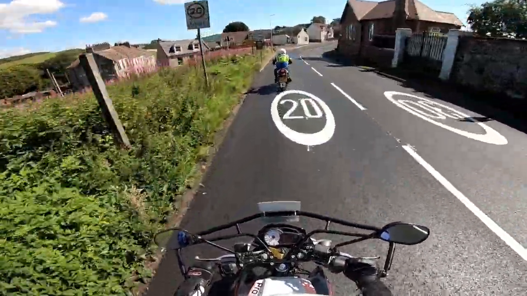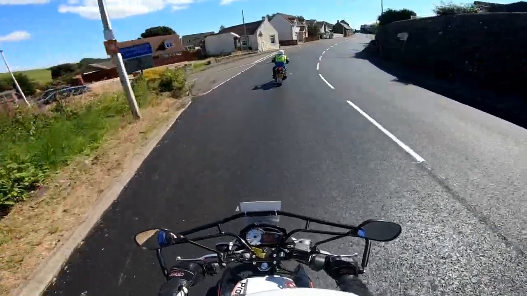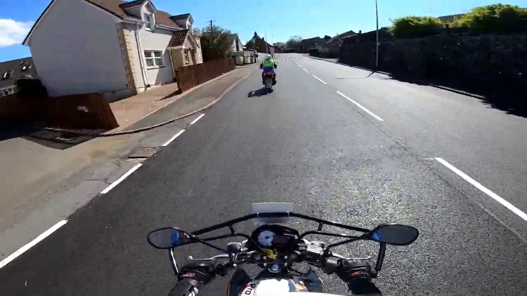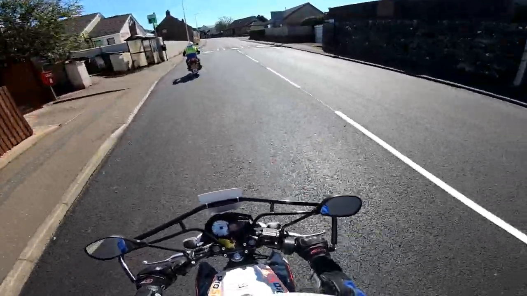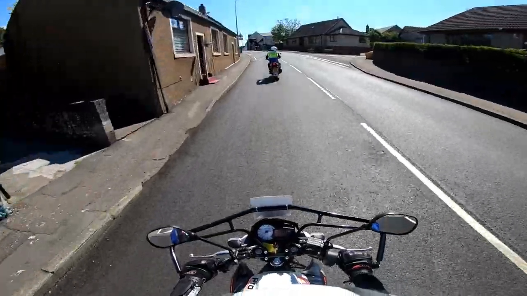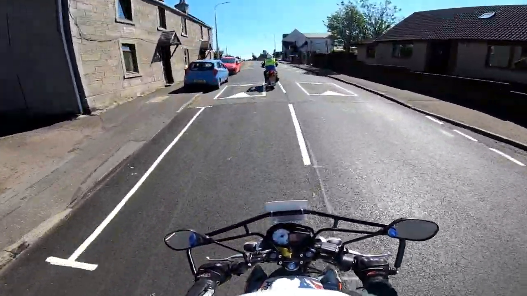Now you'll notice there that I've never used my brakes once. That's what we call forward planning, where I'm extending my vision, looking ahead, seeing what's happening, seeing the hazards, and then reducing my speed in good time, so that I'm not having to rush up to them and apply my brakes at the last moment. So that's us then. Made our way back into the village.